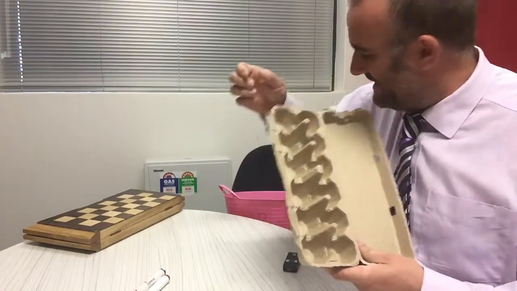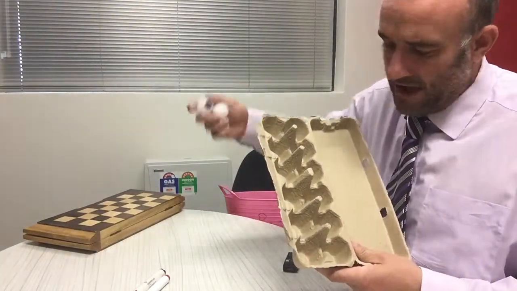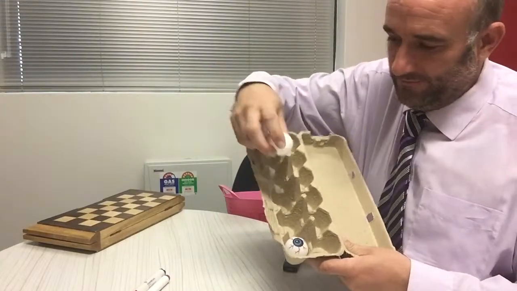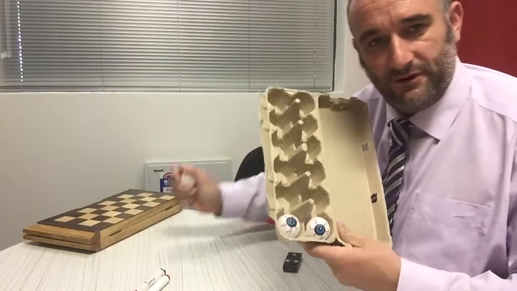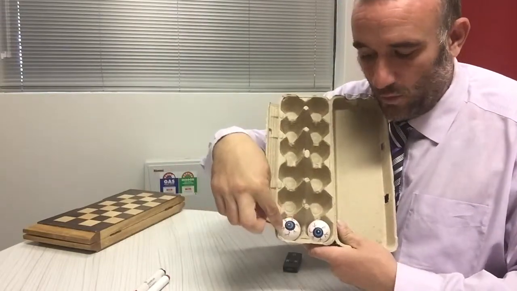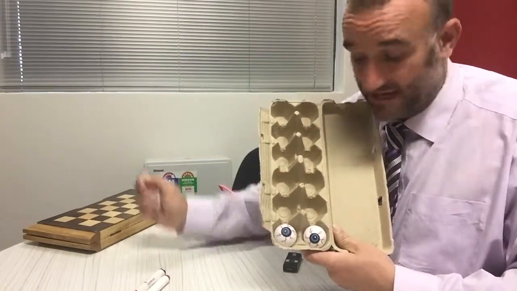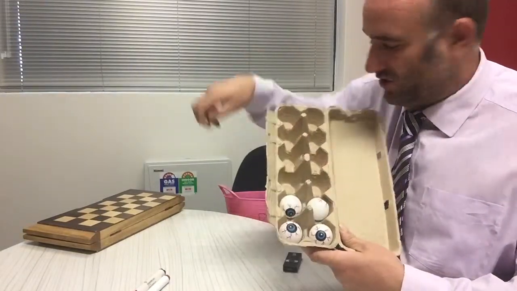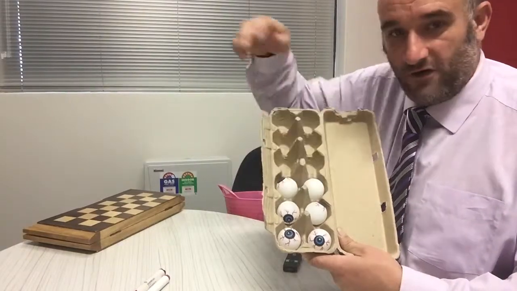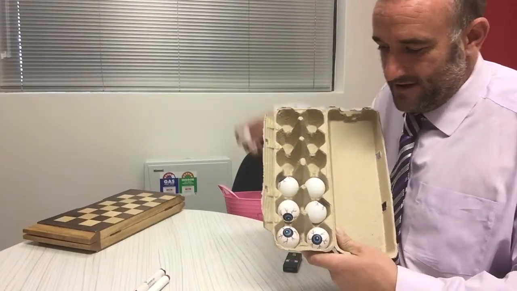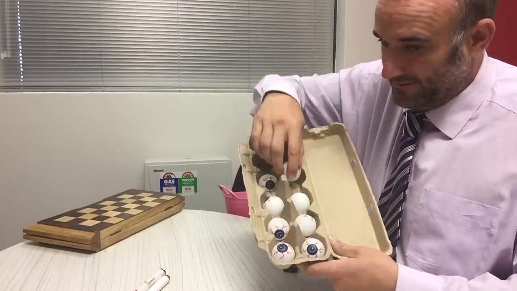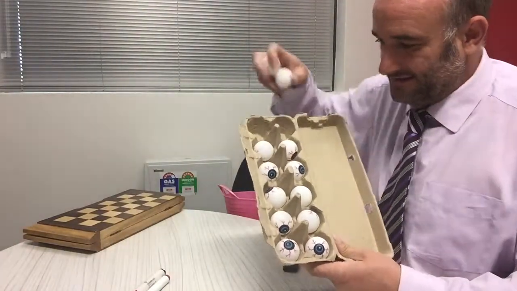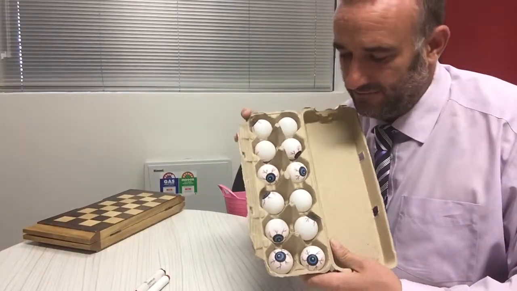Let's use the egg carton, shall we? Now, if I put some of my eyeballs in there, one eyeball, two eyeballs, I can see that I've got one lot of 2. So 1 times 2 is 2. I can use this to count in 2. So 2, 4, 6, oh, that one's trying to escape, 8, 10. So I've filled my egg carton now.